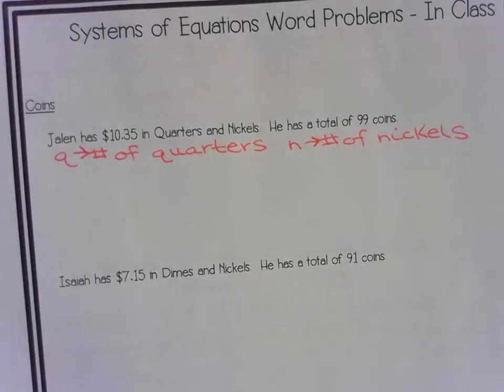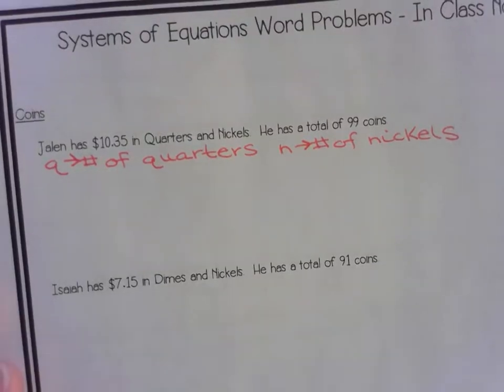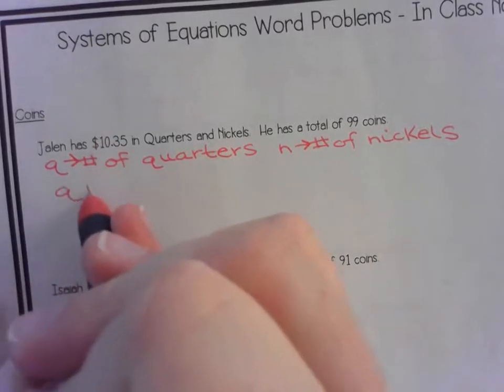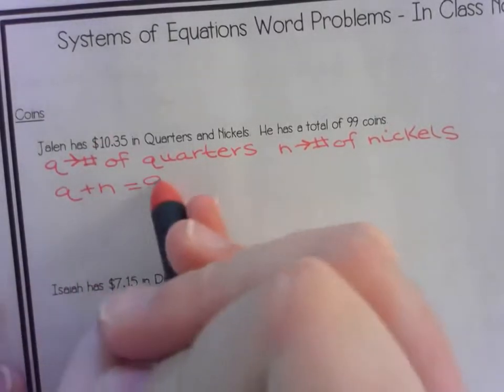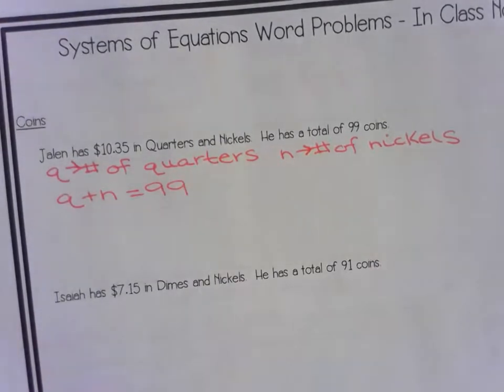So what will one of my equations look like? Let's start with 99. If I have 99 total coins, what will that equation look like? That would be Q plus N equals 99. Good. That is the number of quarters plus the number of nickels is 99.